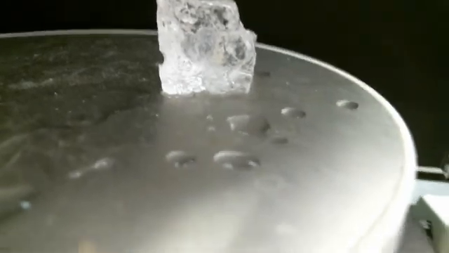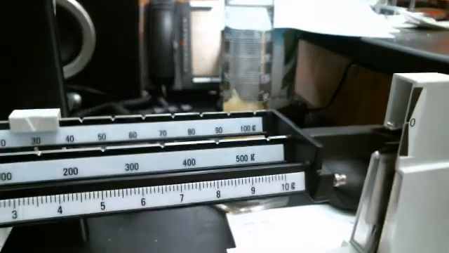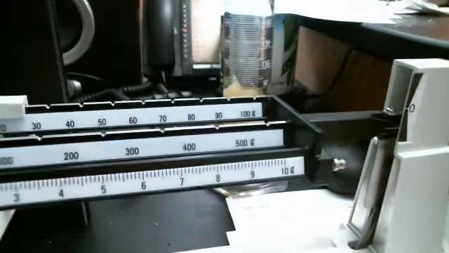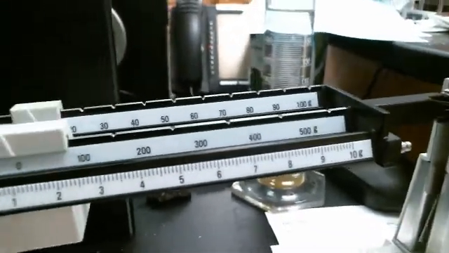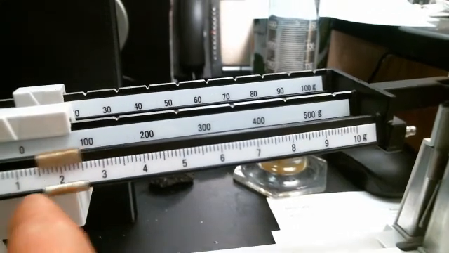the one that looks sort of like an ice cube. Balancing this. 40 is too much. It's sunk down. Go to 30. That's too much. 20, too much. 10. 10 is not enough. So I slide this over.